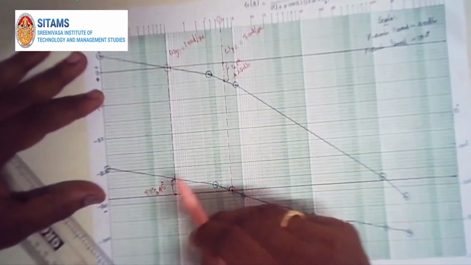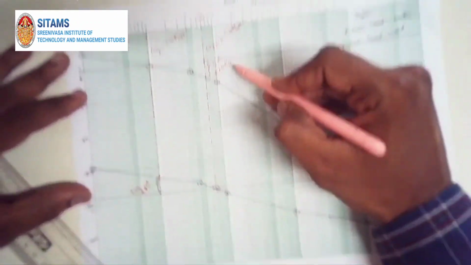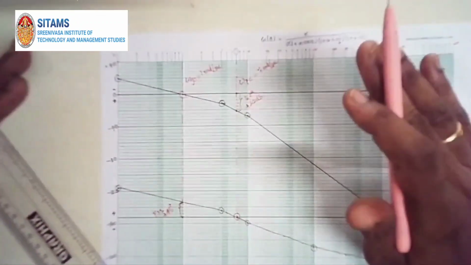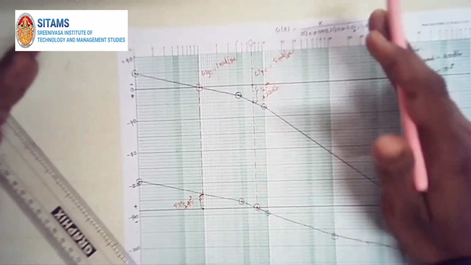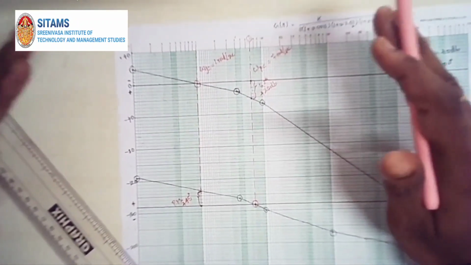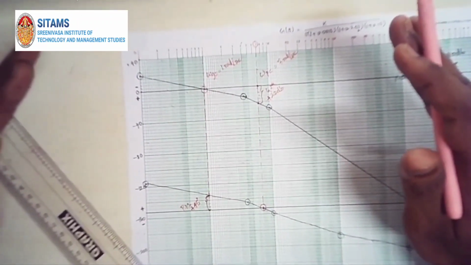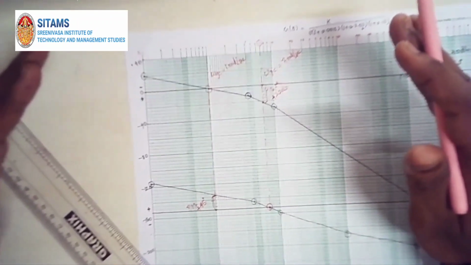So in our case, both phase margin and gain margin are positive, and hence the system is stable. This is the way how you can determine the stability of the system using Bode plot. So we will discuss a few more things on Bode plot in the upcoming video. Thank you.